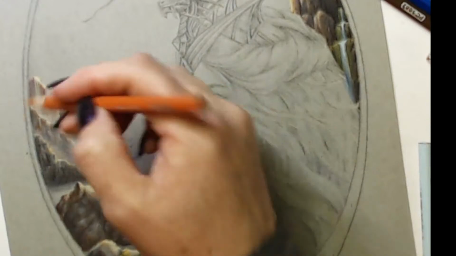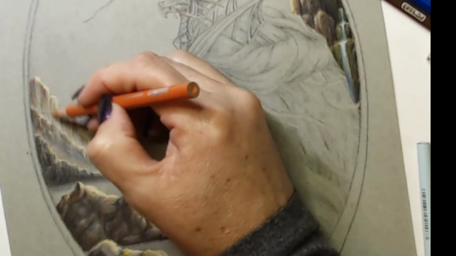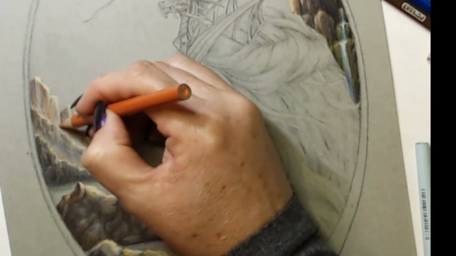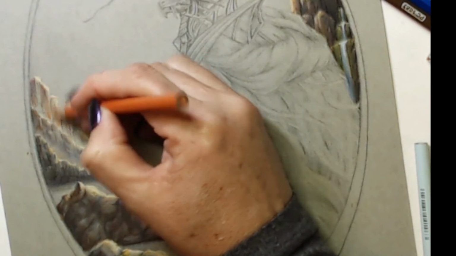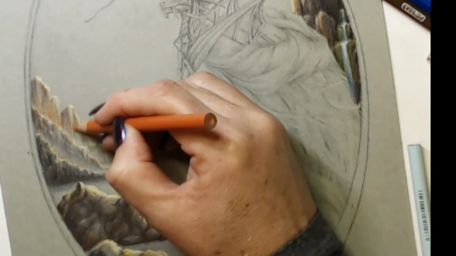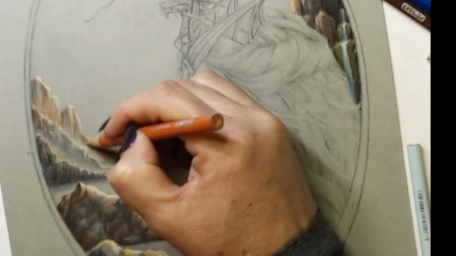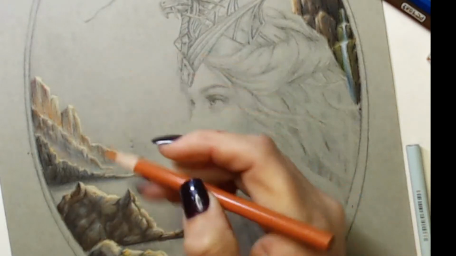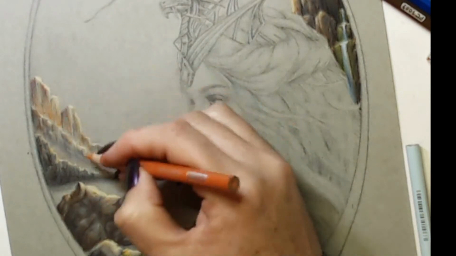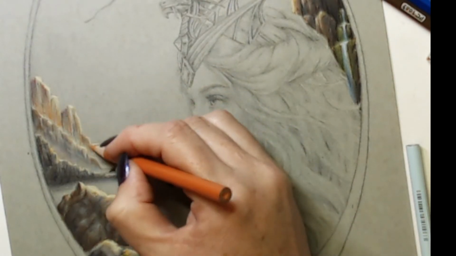Next is a little bit of mineral orange. And don't worry, I know it looks bright at the moment, but as we apply more layers, it will brighten up a bit.